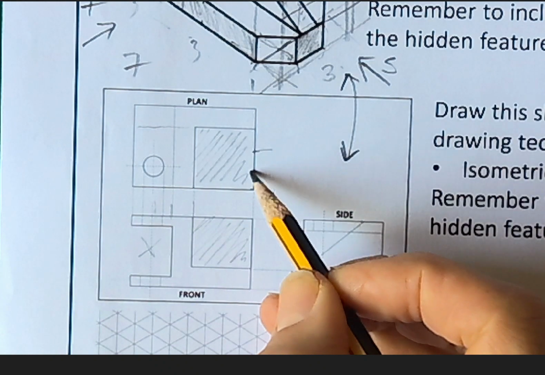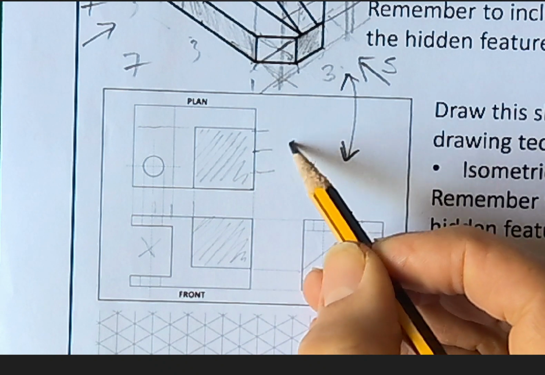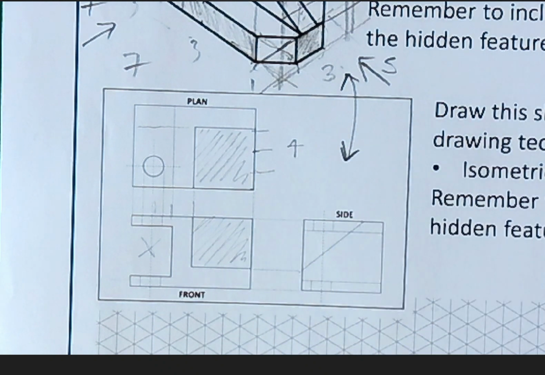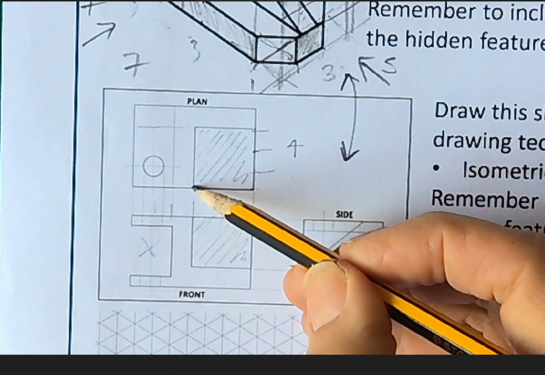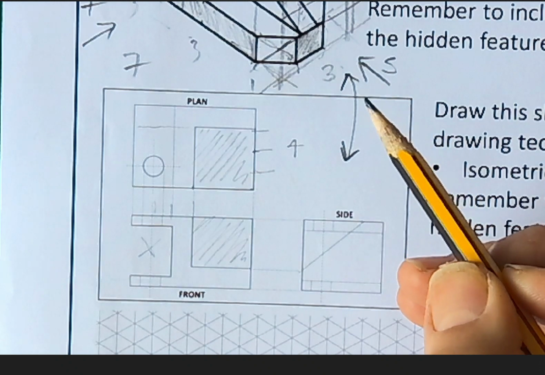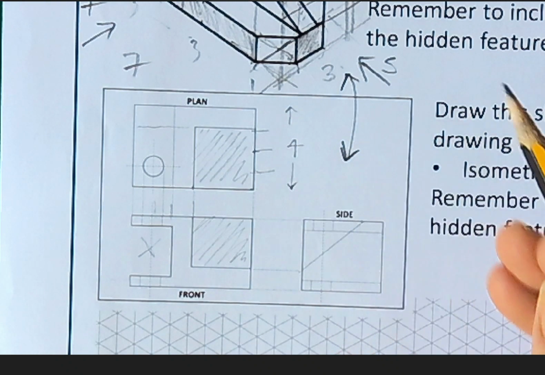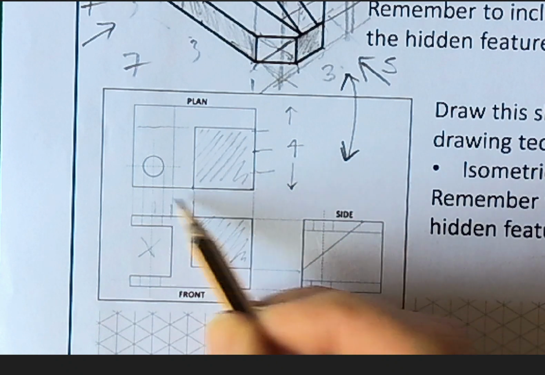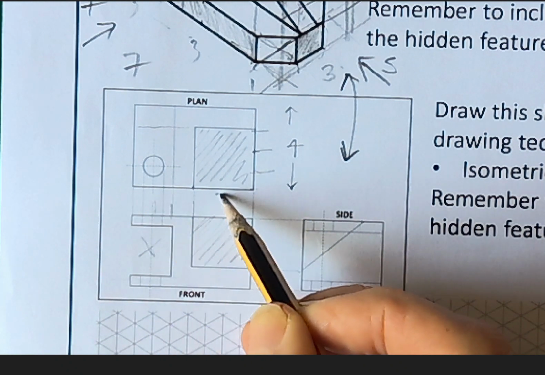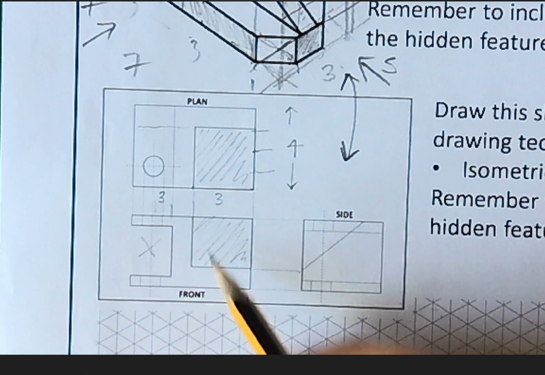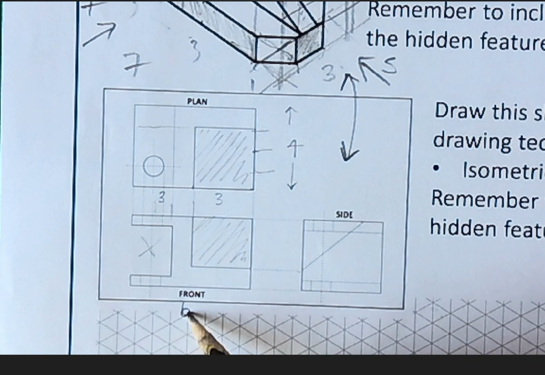So I think I'm going to give this face here a value of 4, and that would be going to the top, and that would be going to the bottom, and then I'm going to give this face here a value of 3 and 3. So the total value of that face would be 6.